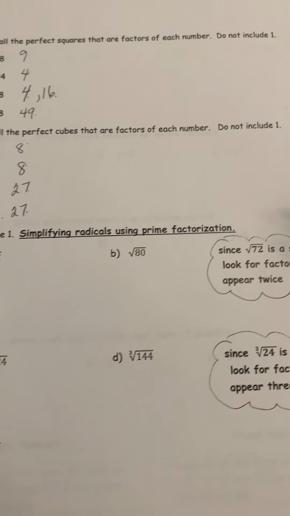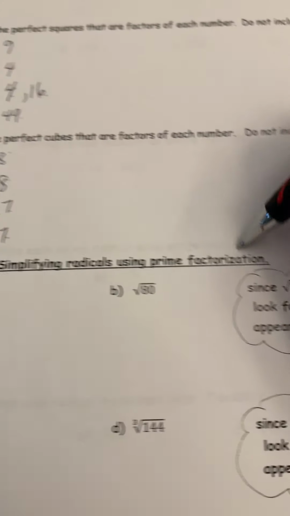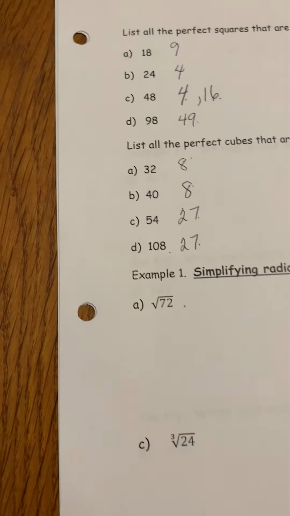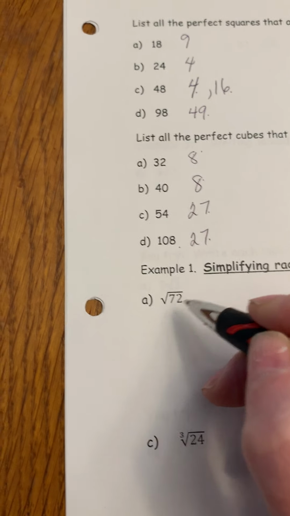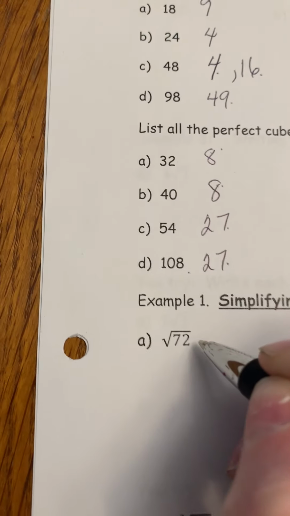Okay, so now we're going to turn an entire radical into a mixed radical, and we're going to use prime factorization. So that's something in our wheelhouse because this can be the second unit that we've used this for. Okay, so what I usually do is I go like this, and I know you guys like to use the factor ladders, so that's what I'm going to do.